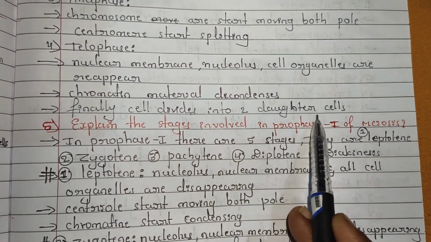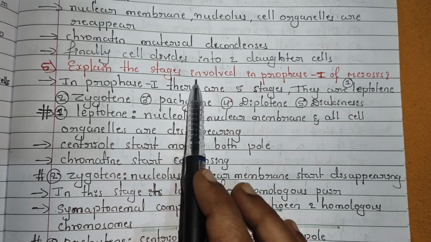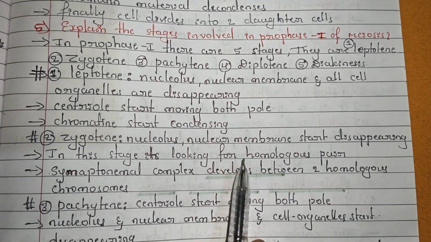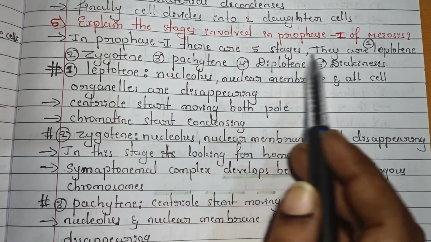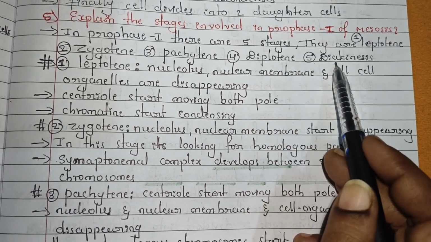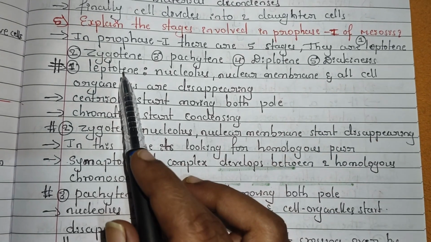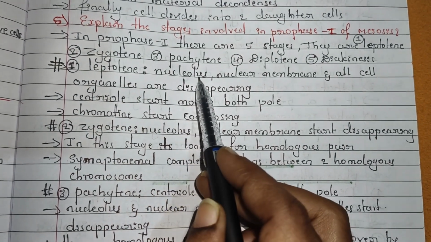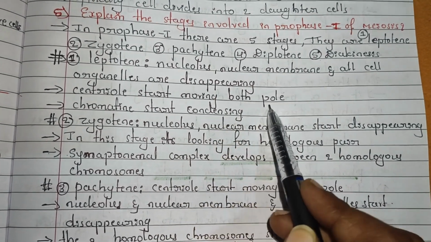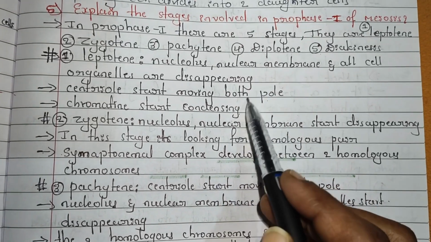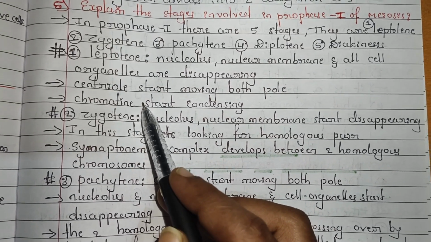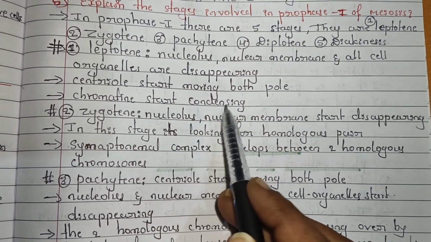And next question, explain the stages involved in prophase 1 of meiosis. There are 5 stages. First is leptotene, second zygotene, third pachytene, fourth diplotene, fifth diakinesis. In leptotene, the nucleolus, nuclear membrane and cell organelles start disappearing and the centrioles start moving to both pole regions. These common points are there from leptotene to diakinesis, and only a few differences are there. In leptotene the chromatin starts condensing.